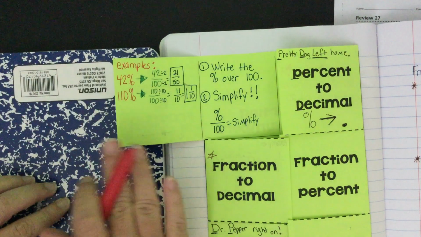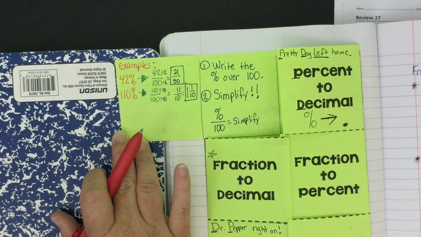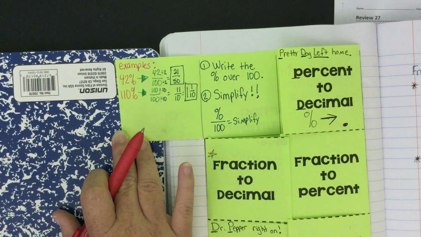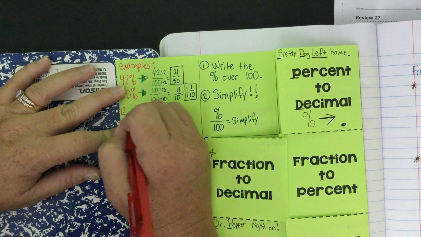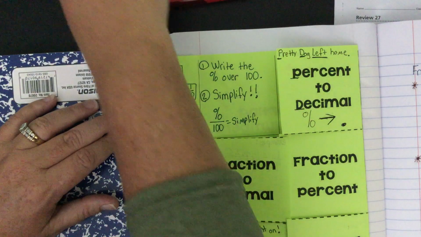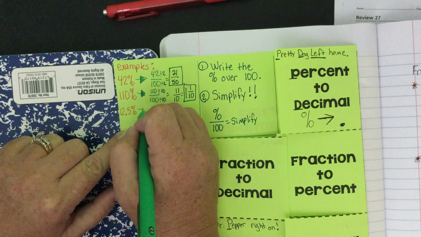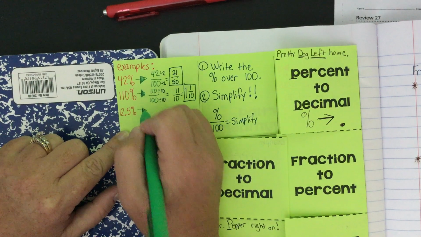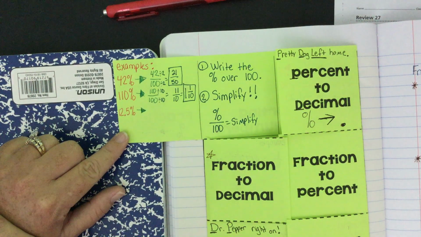All right, one more example that I really want to talk about because I feel like that 42% and that 110%, y'all were getting that. The next one is a type of percent that sometimes throws people for a loop. And in case you can't see, that is 12.5%.